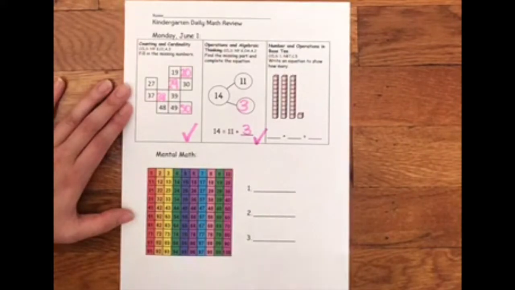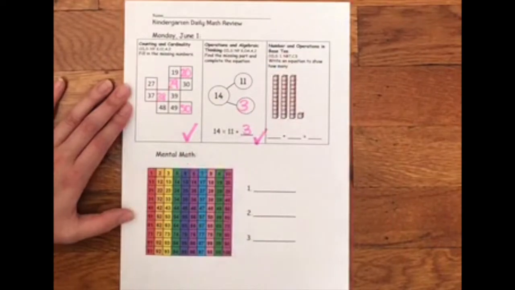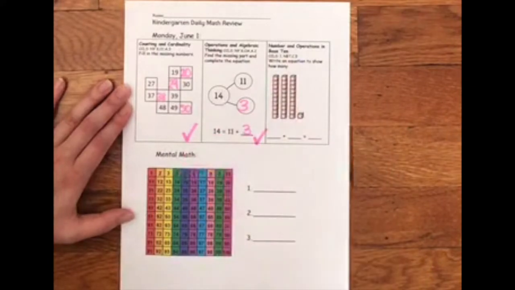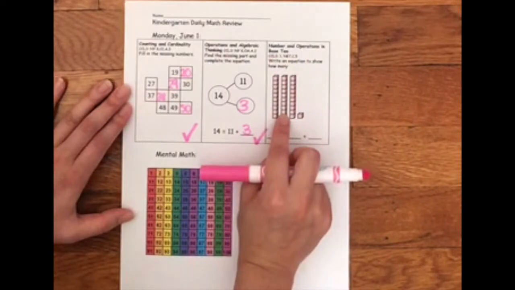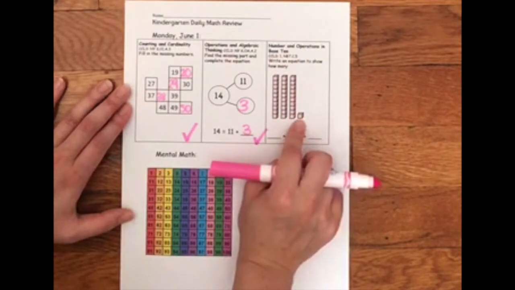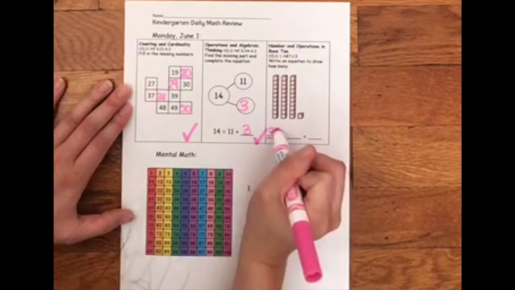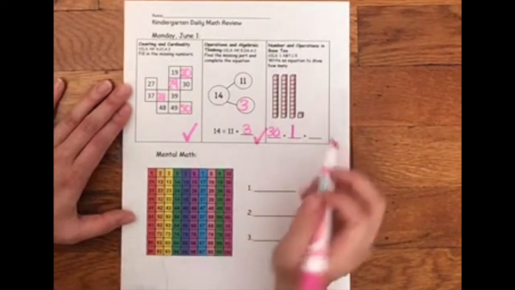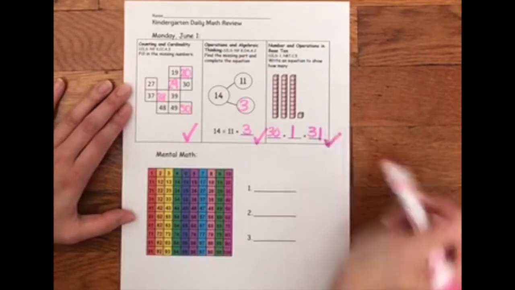Okay, now we're moving on to the third box. It says, write an equation to show how many. Okay, so let's take a look. I know that these long sticks equal 10. Okay, so let's count. 10, 20, 30. So I have 30 plus 1 here. So we can say 30 plus the 1's cube, and we get 31. Just like that. Give yourself a check if you got that.